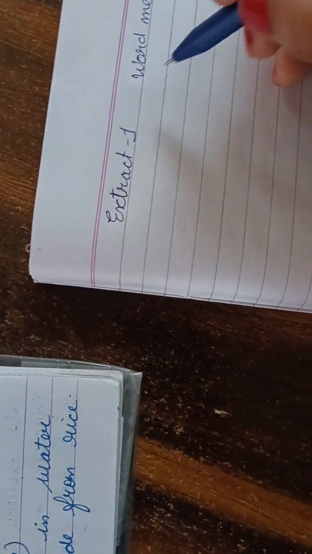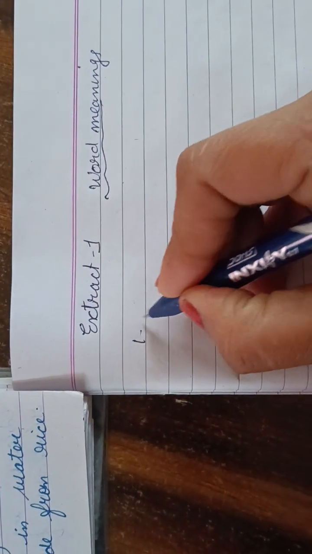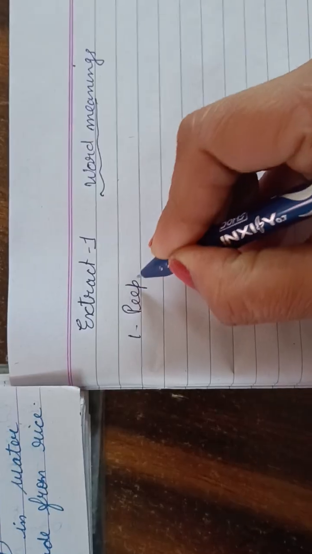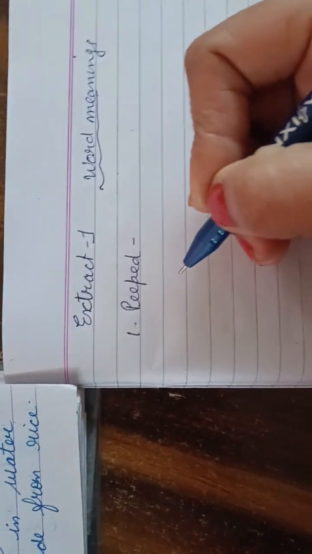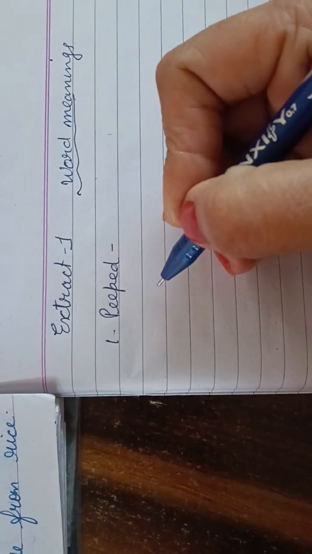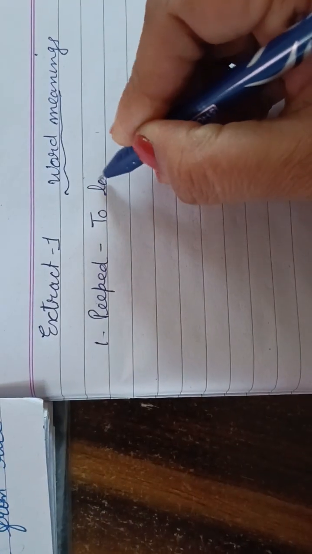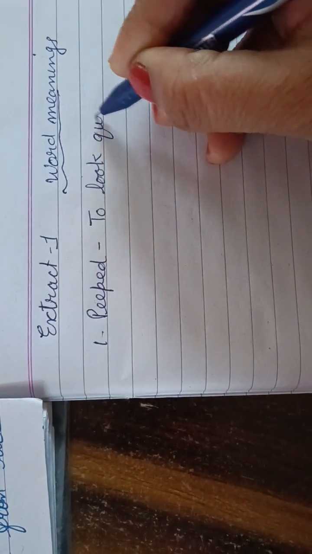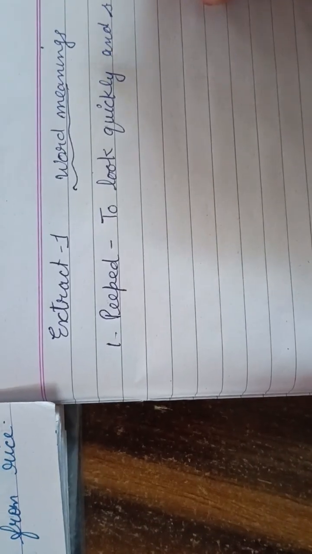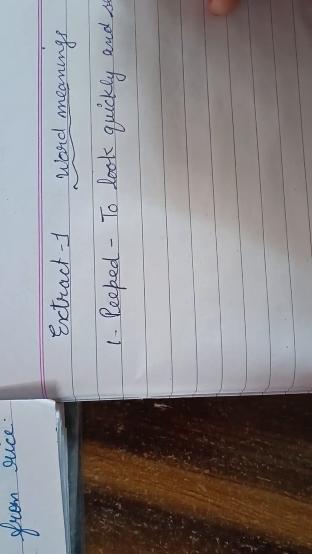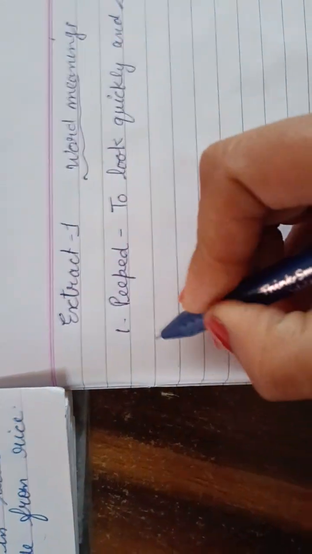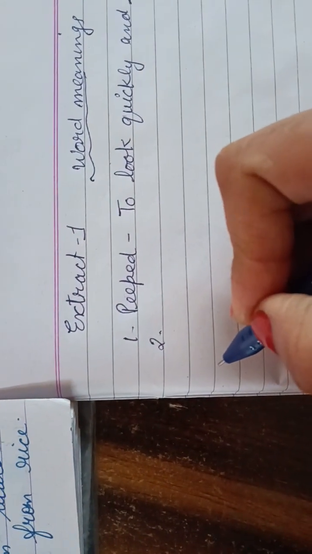Now first one is peeped, P-E-E-P-E-D, peeped. What is the meaning of peeped? Peeped means to look quickly and secretly, to look at someone in a secret way. That is peeped.